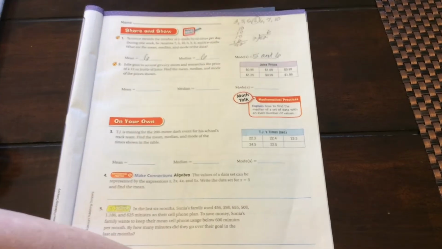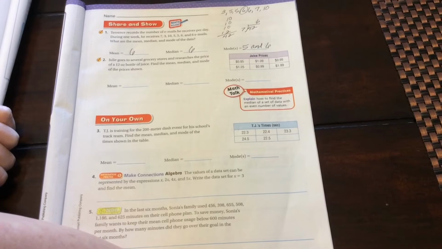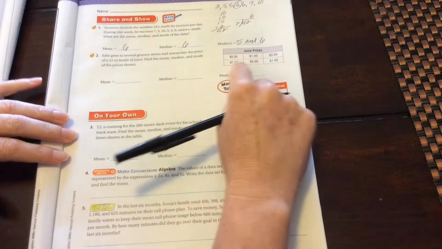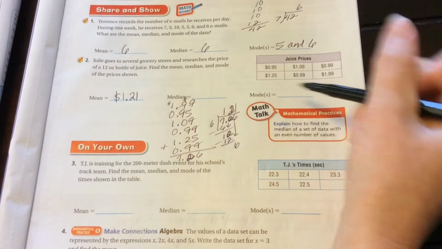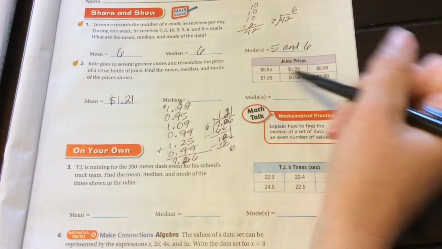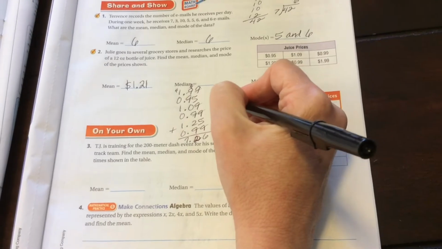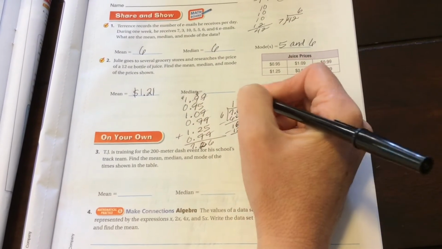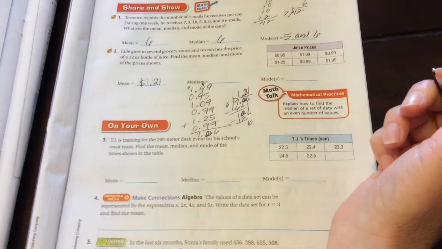Number 2. Julie goes to several grocery stores and researches the price of a 12-ounce bottle of juice. Find the mean, median, and mode of the prices shown. So I'm going to add up my values. After I line up all of my numbers, my data is 6 numbers. So when I add them all up, I got $7.26. Then I'm going to have to go $7.26 divided by 6 because there's 6 things. And so I get $1.21. So then my mean is $1.21.